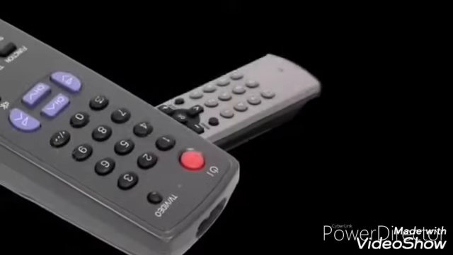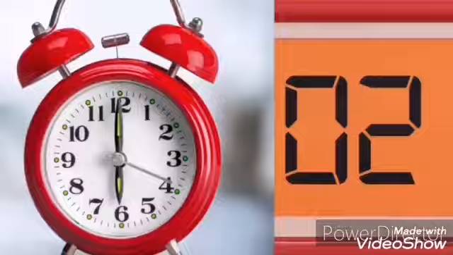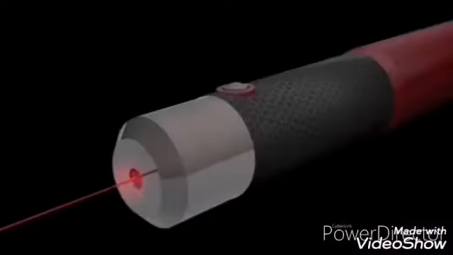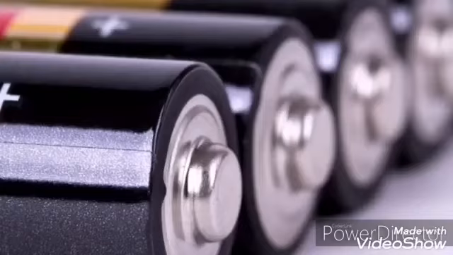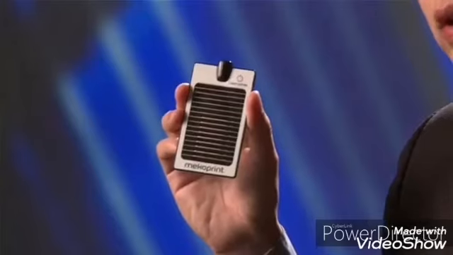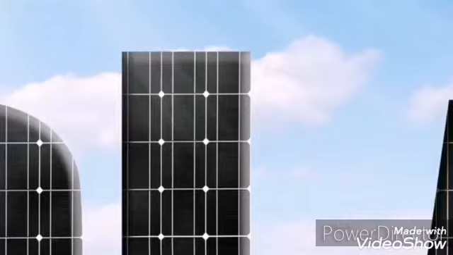Hong Kong has millions of electronic devices, such as remote controllers, clocks, and laser pointers. All of these devices are powered by batteries, which are toxic. So we would like to replace the batteries in these electronic devices with solar cells. For example, this is a laser pointer powered by a solar cell, which will save Hong Kong a lot of money and also save the environment of Hong Kong.